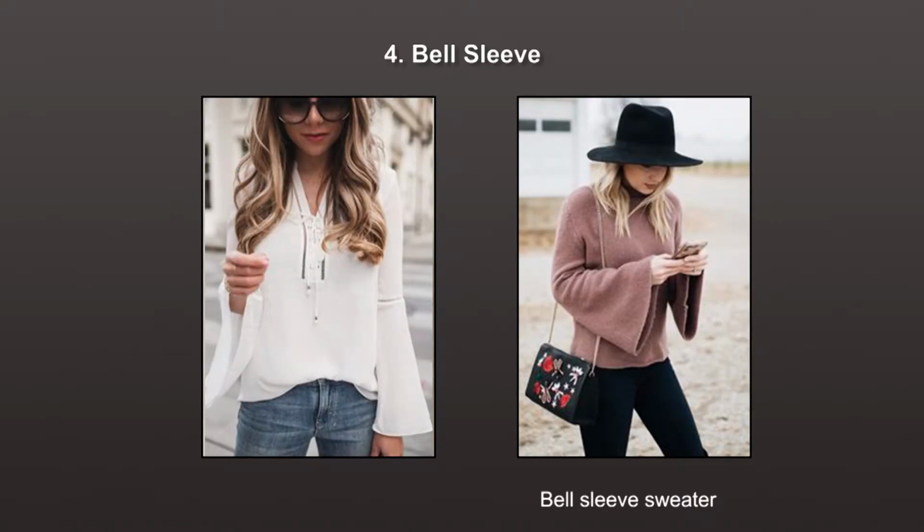Bell sleeve. The bell sleeve. Names generally evolve or come into usage from the way they look, and thus we can say that the bell sleeve resembles the shape of a bell.